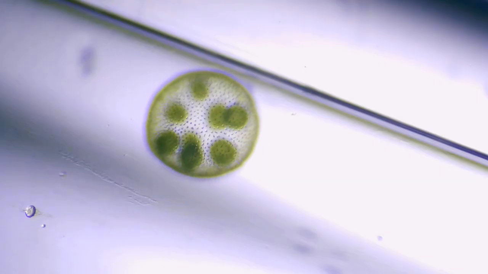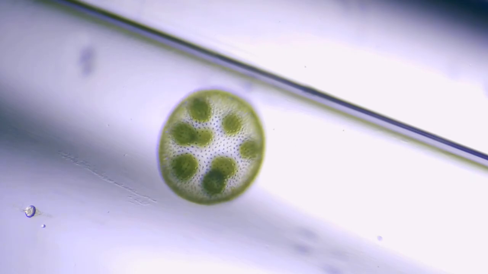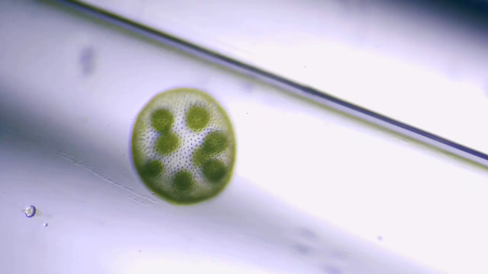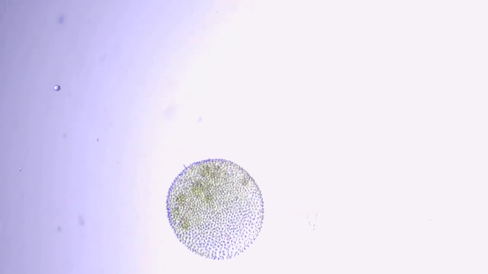Volvox is a fascinating genus of green algae that forms colonial spheres of cells, showing a key transition between unicellular and multicellular life.